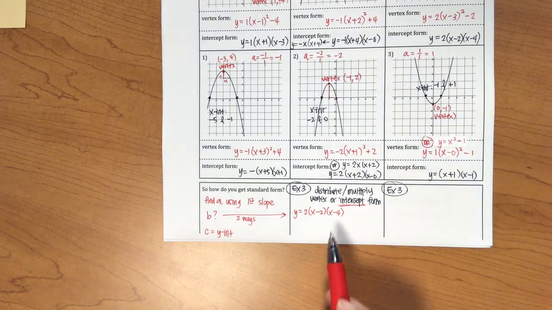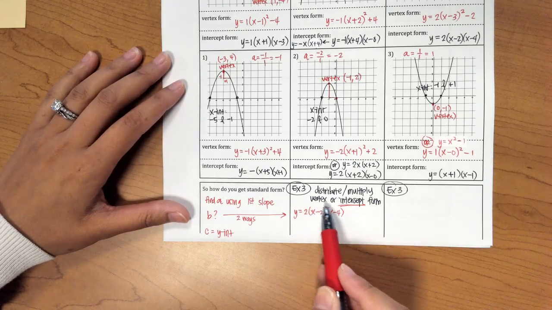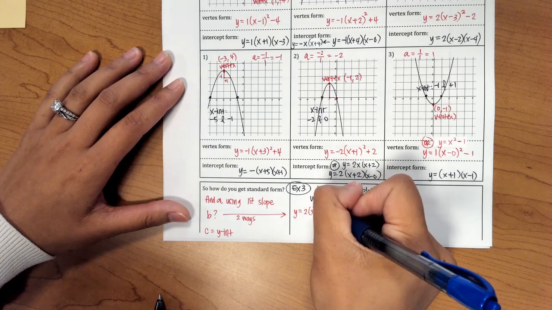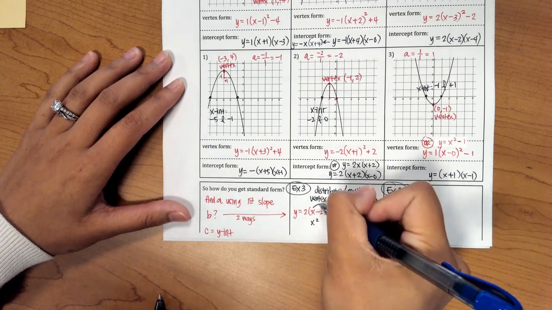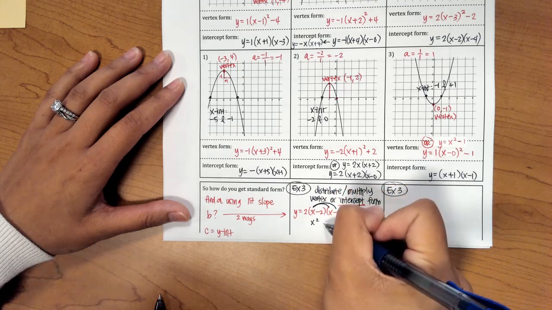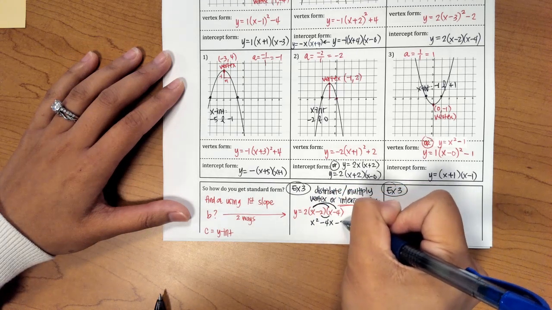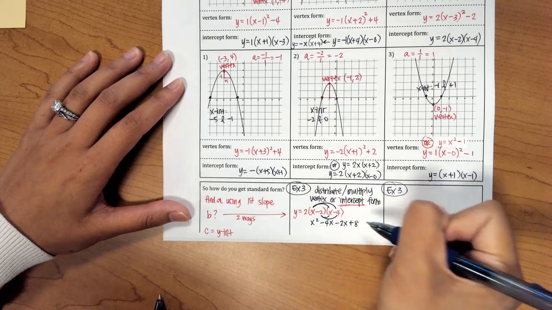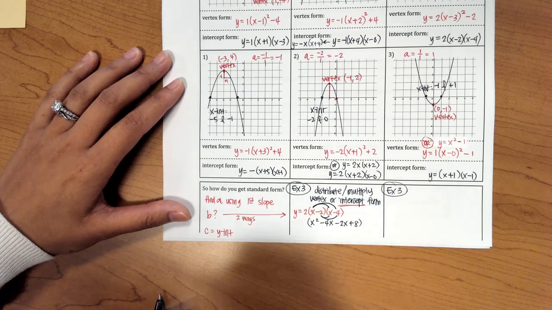So what you're going to do now is what we used to call FOIL, right? So you're going to distribute and you say x times x. Let me do it in a different color. X times x is x squared. X times negative 4 is negative 4x. Negative 2 times x is negative 2x. And negative 2 times negative 4 is positive 8. Now there is a 2 in front, so I'm going to bring that down.